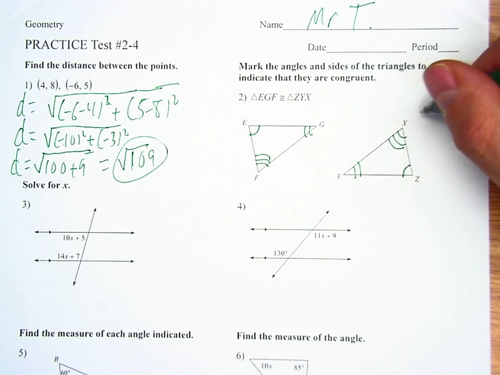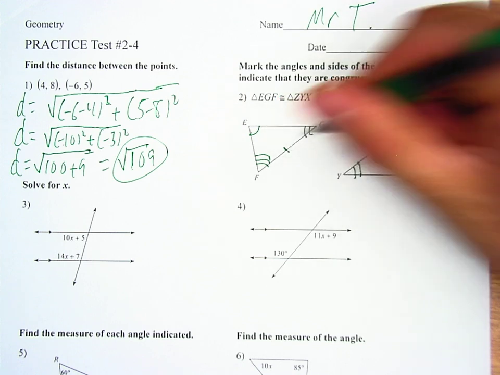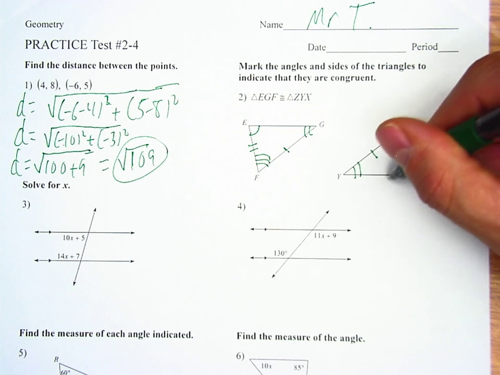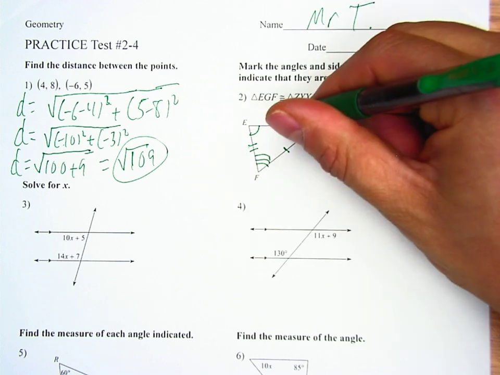Now it also says to mark the sides. So I'll put 1 mark on this side, 2 marks on this side, and 3 marks on this side.